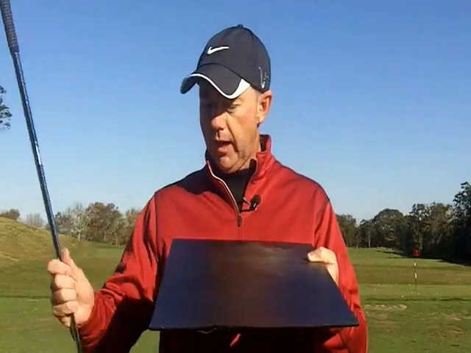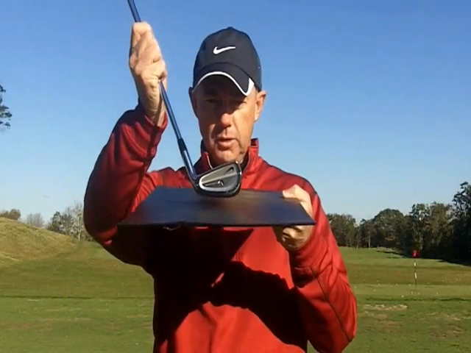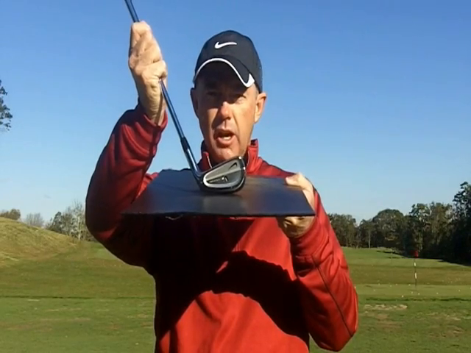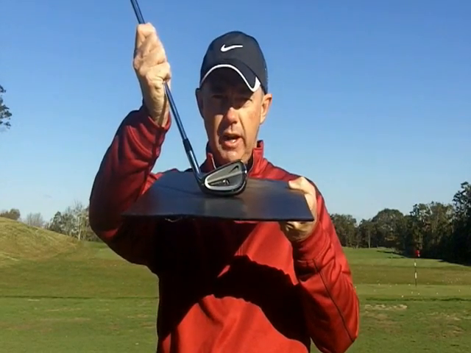and also to set the club a little better in the backswing. So what we see first of all is that I've brought out a lie board here today. I wanted to show you how a club sits on the ground. So what we're looking for is when the club sits on the ground at impact, we want to get the entire sole of the club flat on the ground.